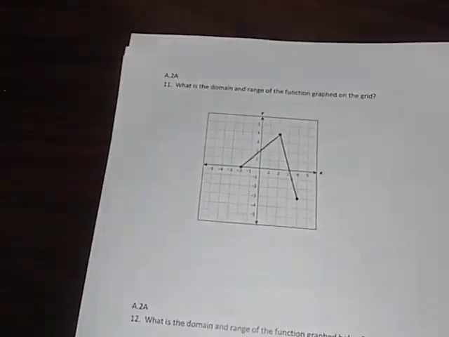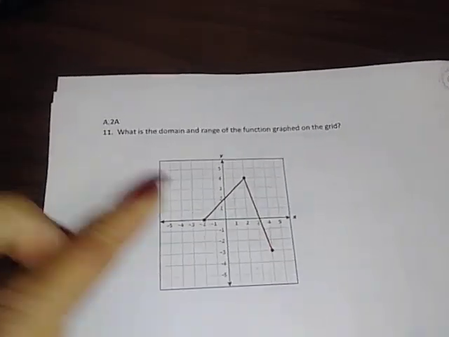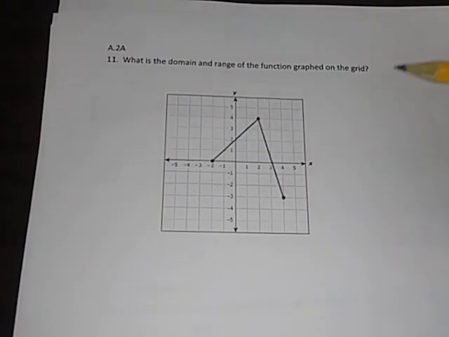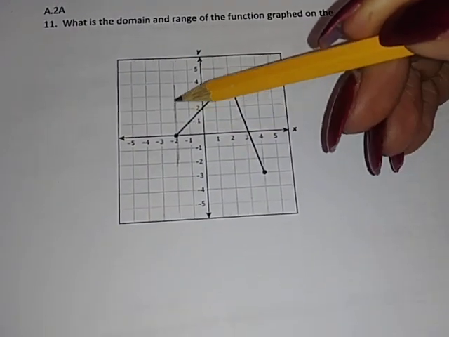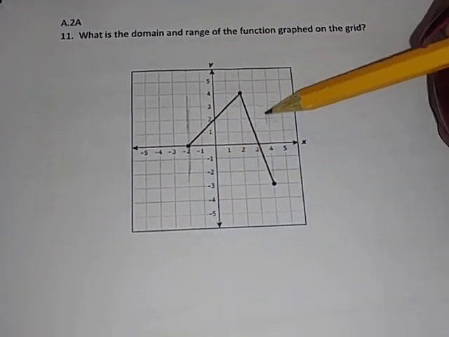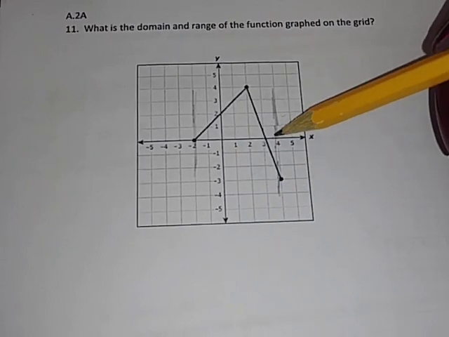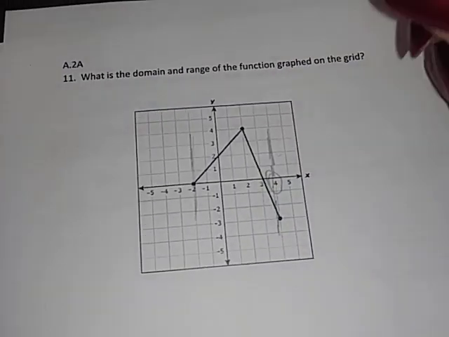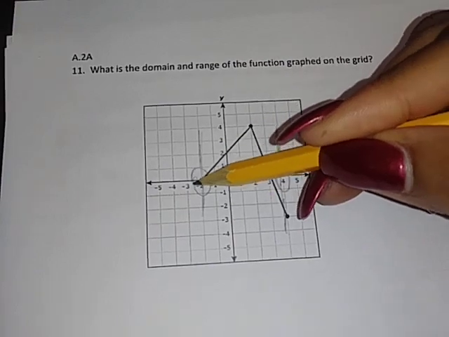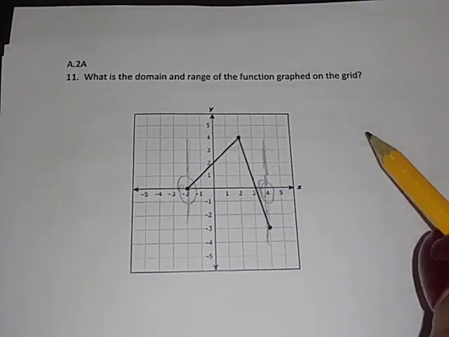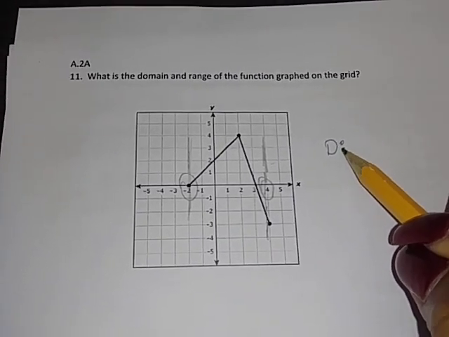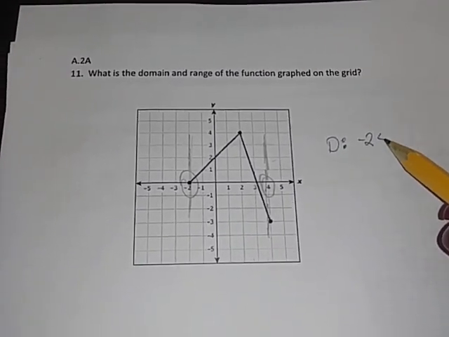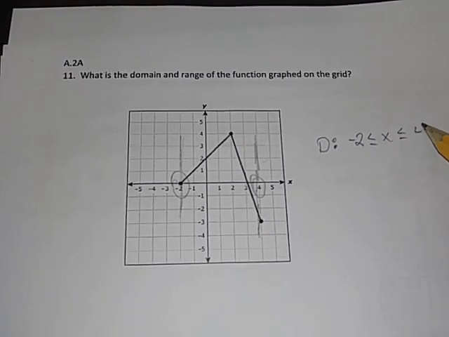Now, on your review, you cannot see this graph, so pay close attention to what it is that I am about to show you. How far left does the graph go? How far right does the graph go? Those are my limits. That's the domain, from -2 to 4.